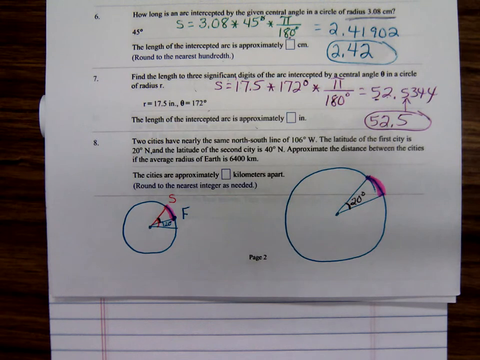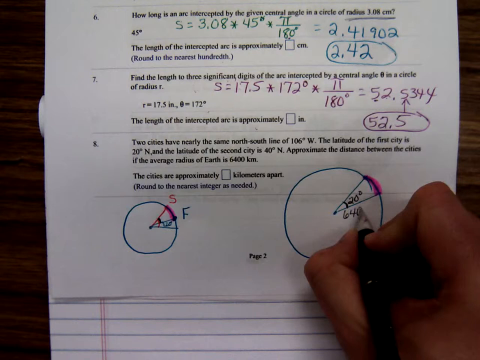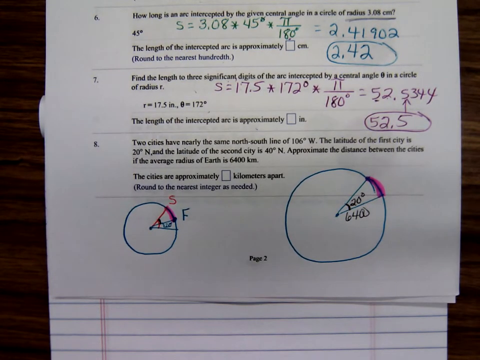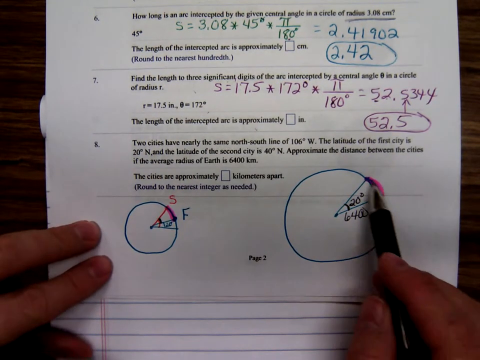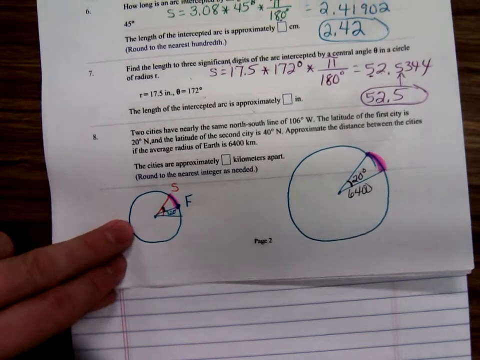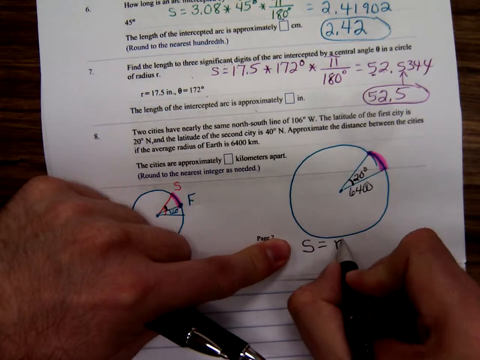And the radius is 6,400. And we're trying to approximate that arc length. We're trying to find that distance between the 2 cities. The way we do that, S equals R times theta.